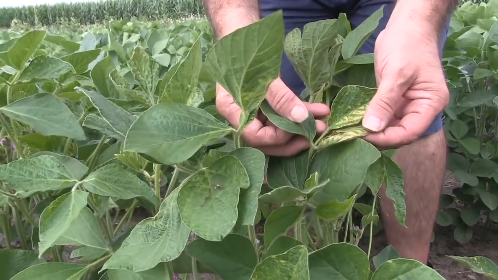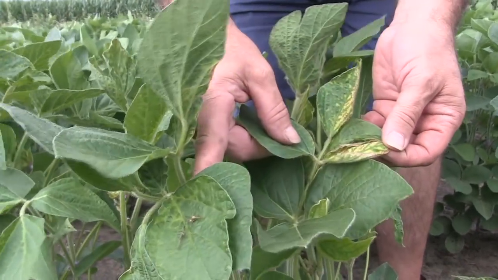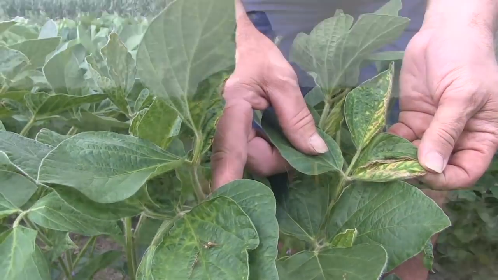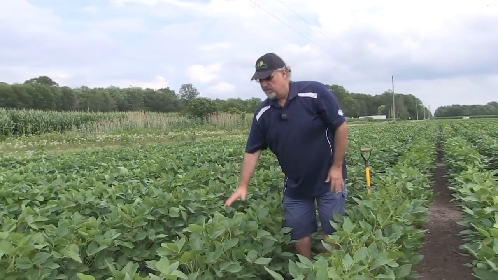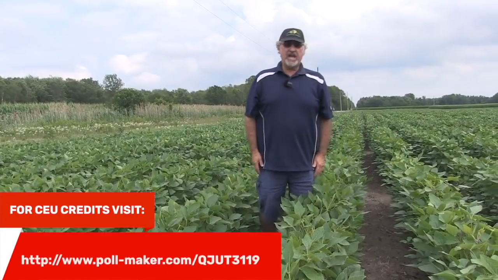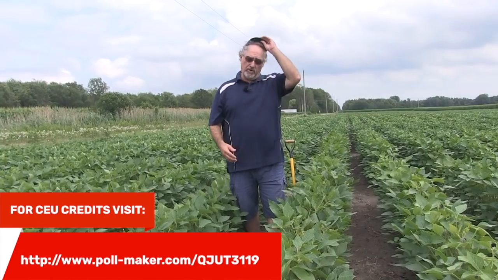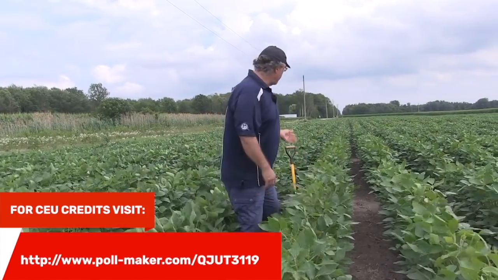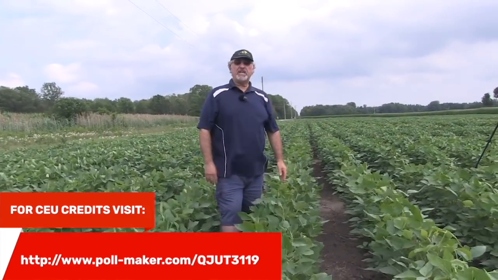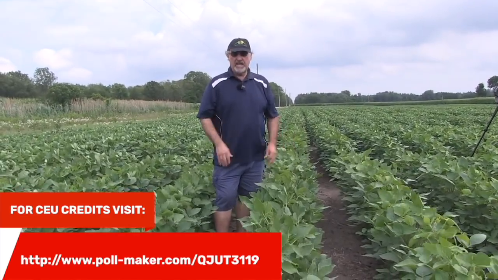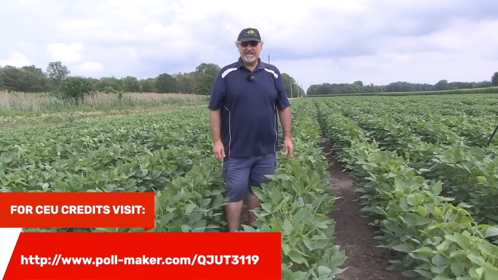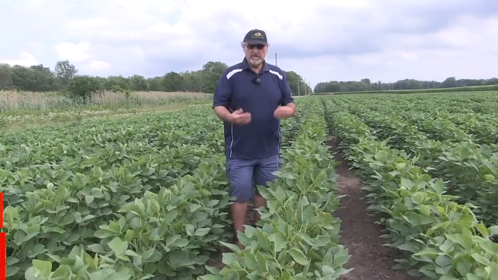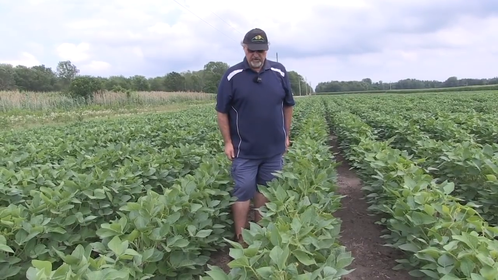You're starting to get that sharp discoloration. And this particular variety here, as you can tell, compared to this one and that one on either side, is our susceptible check. We run susceptible checks all through our trials and locations, so we have a good indication of disease pressure. And you can see from one end to the other, we're starting to see early SDS symptoms, and hence we know we've got good SDS levels in the soil for our tests.